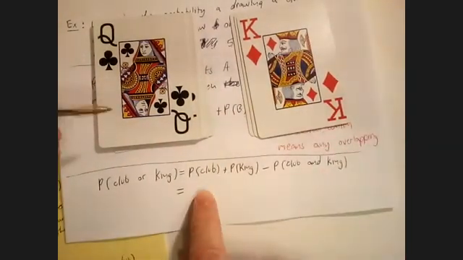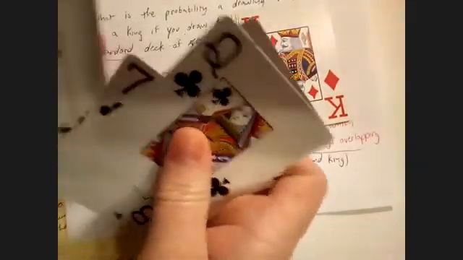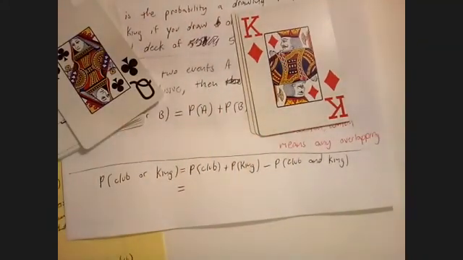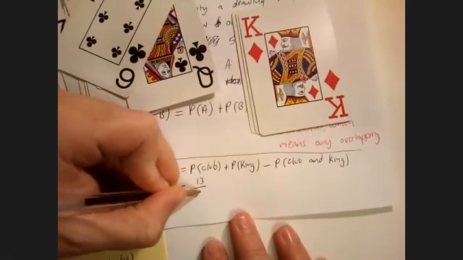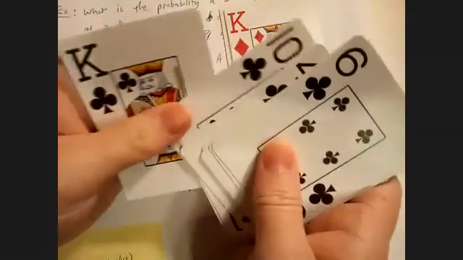Okay, so the probability of a club, if I count up all of my clubs, 1, 2, 3, 4, 5, 6, 7, 8, 9, 10, 11, 12. Oh, I missed one. 13. So I got 13 over 52 is all of my clubs. Now, watch. I'm going to find that king of clubs. All right, here's that king of clubs.